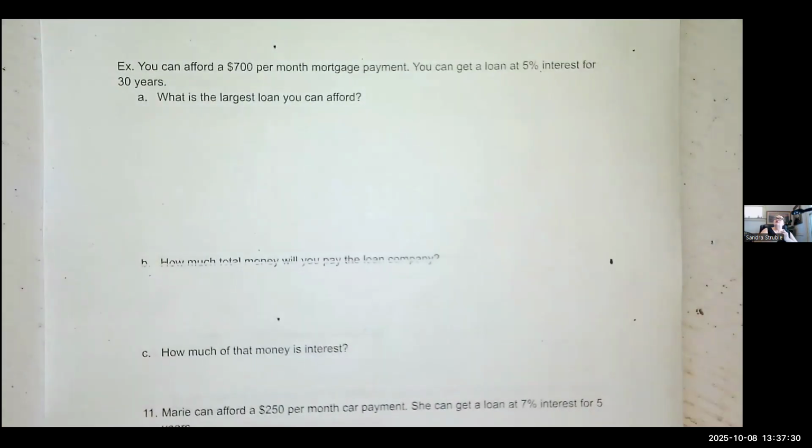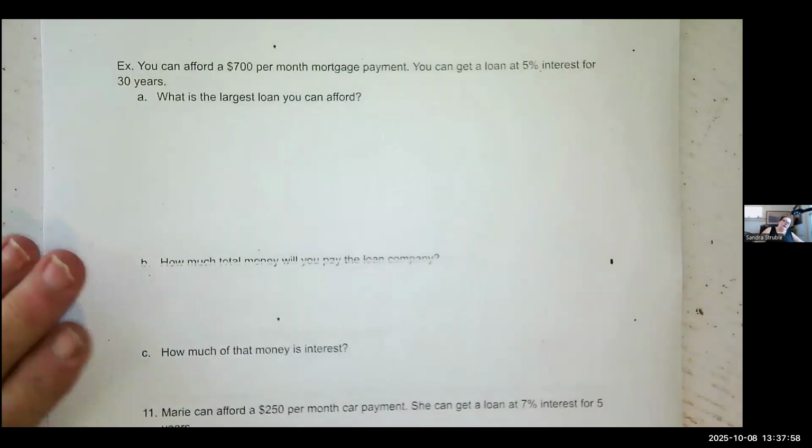So it says you can afford a $700 per month mortgage payment. That means you're buying a house. A mortgage is a house loan. You can get a loan at 5% interest for 30 years. What is the largest loan that you can afford? So again, the loan is the P. The PMT is your monthly payment. That's your $700. 5% is 0.05, T is 30, and you're going to be making monthly mortgage payments. So N is 12.